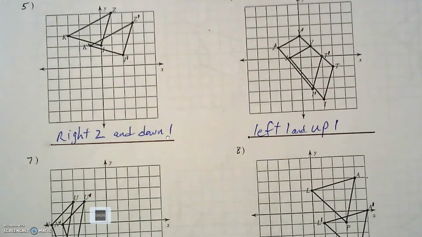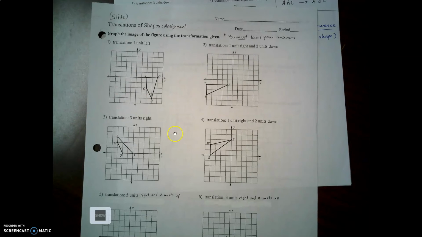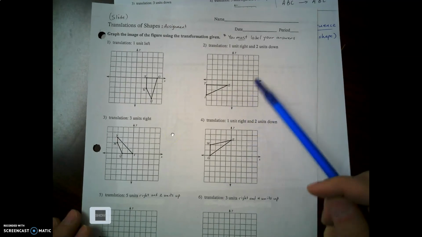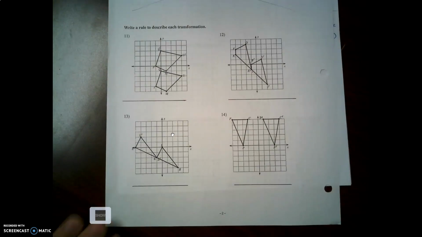All right, let me show you what the assignment looks like. And there will be 6 where you have to translate the figure. Again, label with the letters and prime. So your answer here should be T prime, I prime, E prime, and draw the figure. And on the back, don't worry about those at the top. We'll get to those another day. They're crossed out. You just describe the translation. Exactly what I did in the notes. Okay? So let me know if you have any questions.